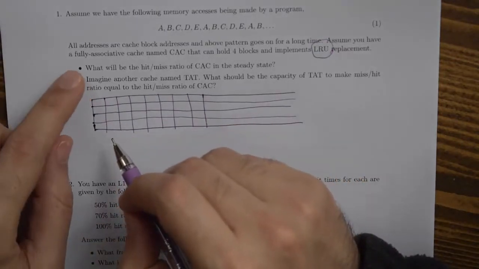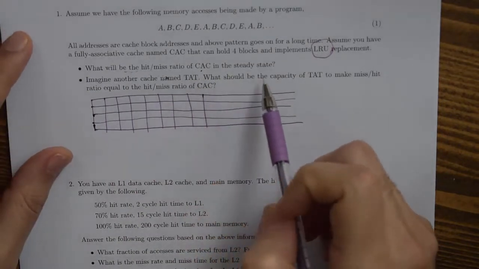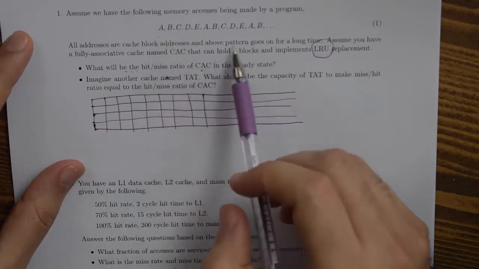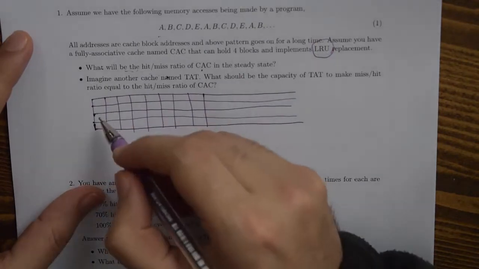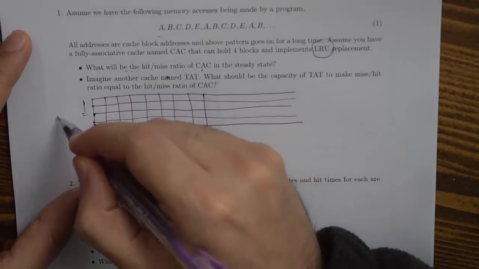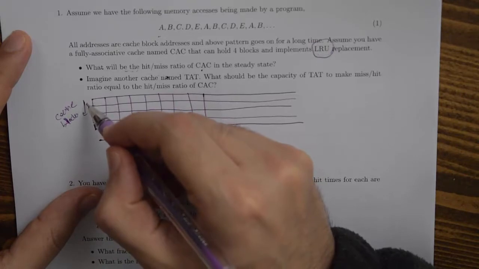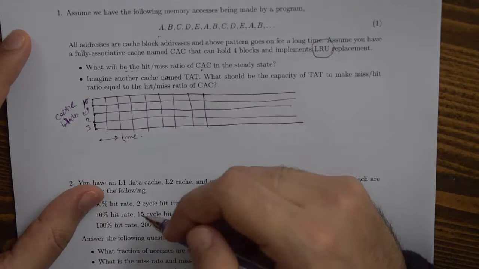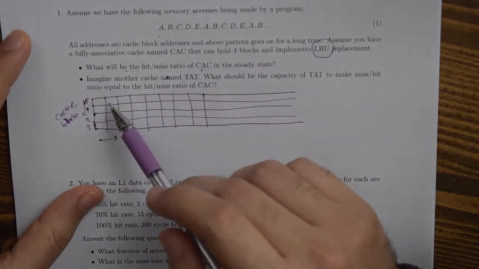So this says, what will be the hit-miss ratio of CAC in this steady state. We first have to go through all these addresses requested by the CPU to the cache. In this case, this is time, and these are cache blocks. Usually you can name them 0, 1, 2, and 3, and it's fully associative, so any address can be written in any block.